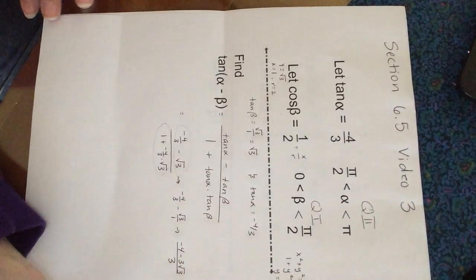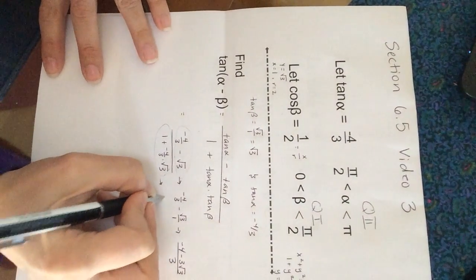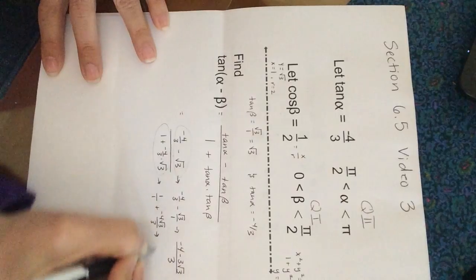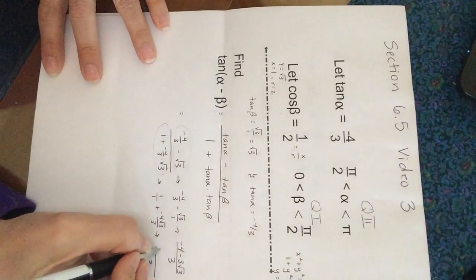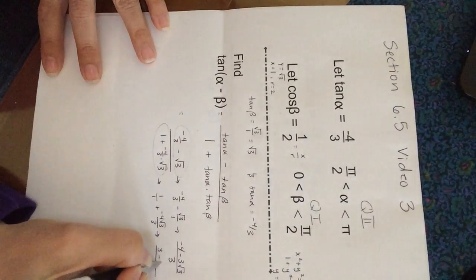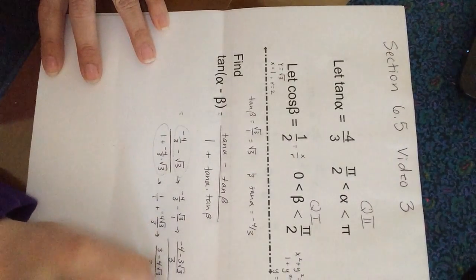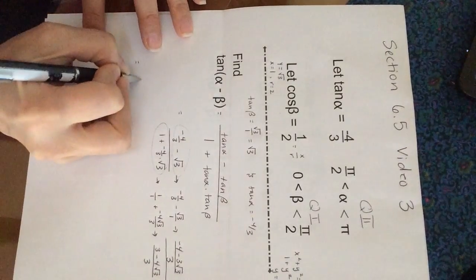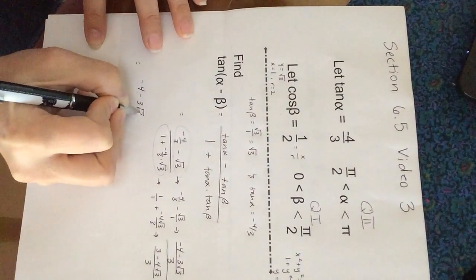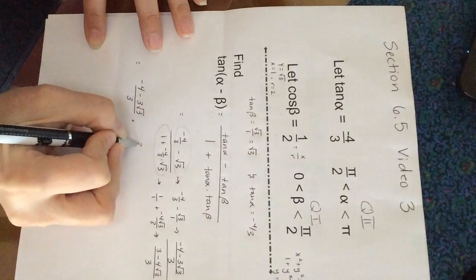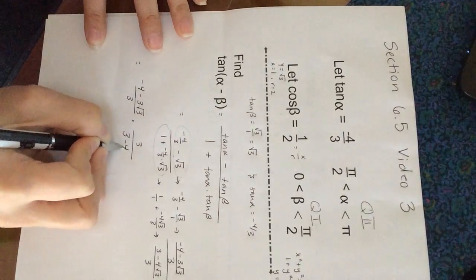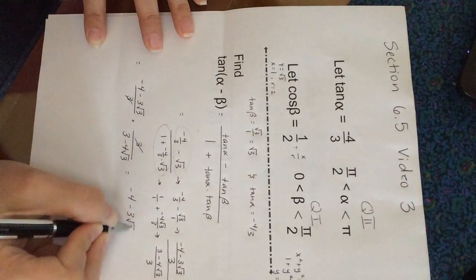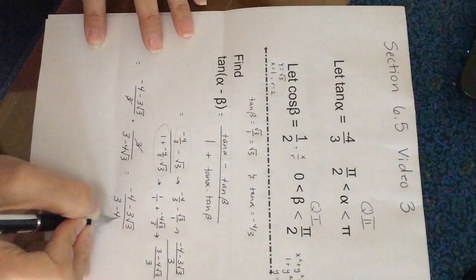So now our numerator becomes this. In the denominator, this is 1 over 1 plus negative 4 square root of 3 over 3. Common denominator being 3, need to multiply the 1 by 3, so we get 3 minus 4 square root of 3. So that's our numerator, that's our denominator. To divide by a fraction, we'll flip it. So we're looking at negative 4 minus 3 square root of 3 over 3 times 3 over 3 minus 4 square root of 3. The 3's cancel out. Negative 4 minus 3 square root of 3 over 3 minus 4 square root of 3.